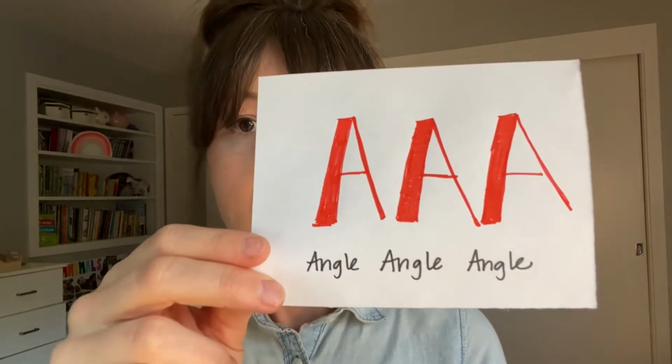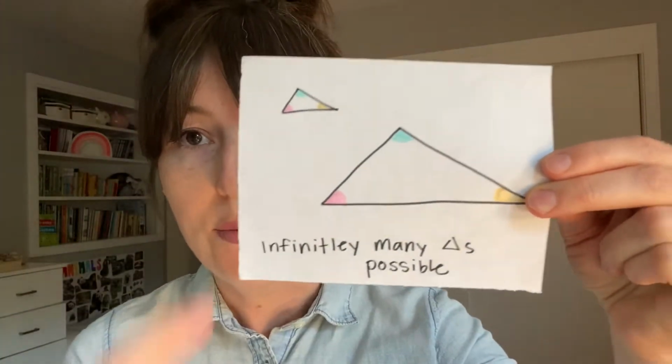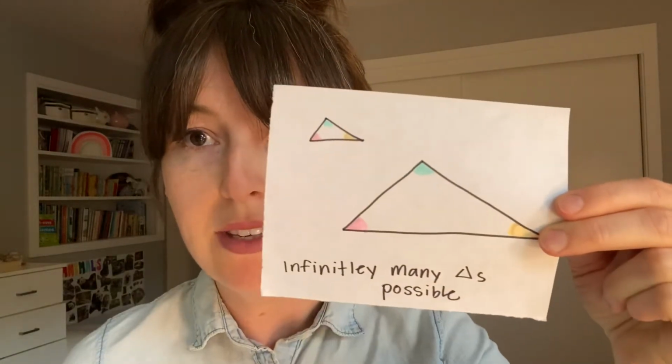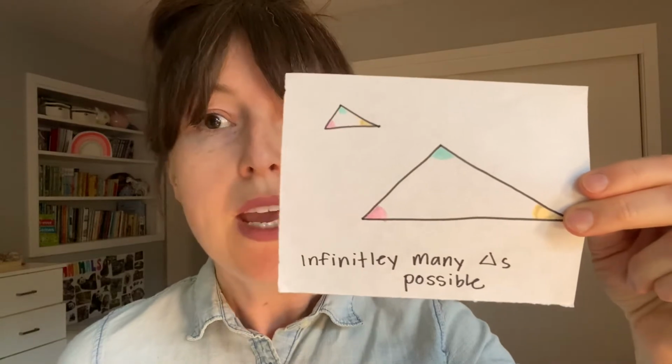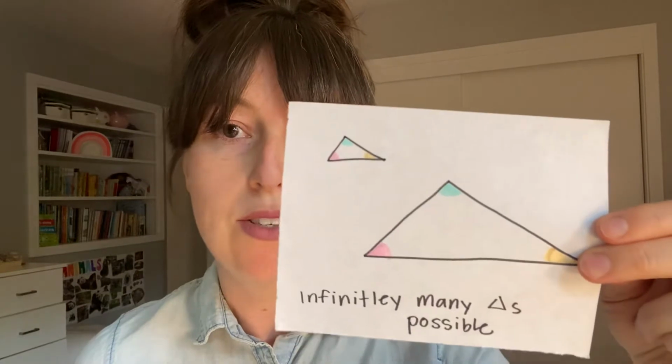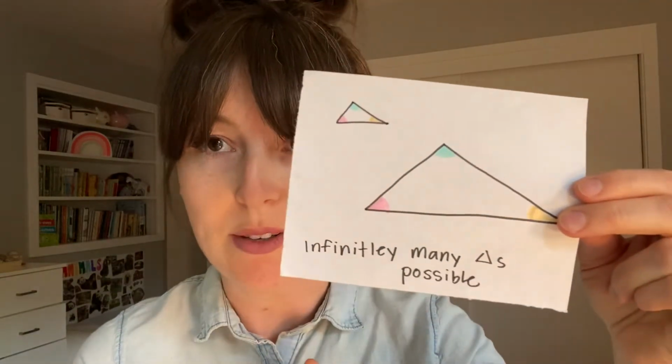So we've got those. We also have some ones that are not congruency shortcuts. Were you thinking angle, angle, angle? Not a congruency shortcut. And the reason why it's not a congruency shortcut is because if you have 3 angles congruent to 3 angles in another triangle, we could have any situation happening. We have no information about the side, so we have infinitely many triangles possible. There was one more.